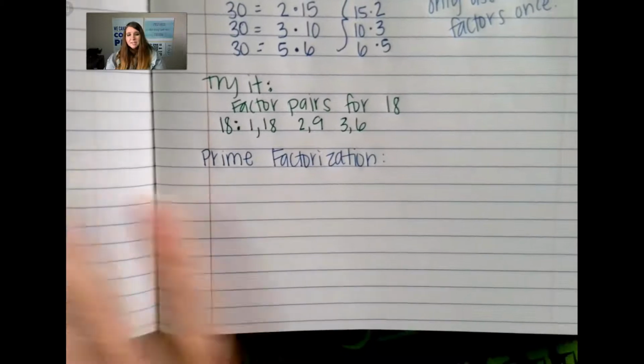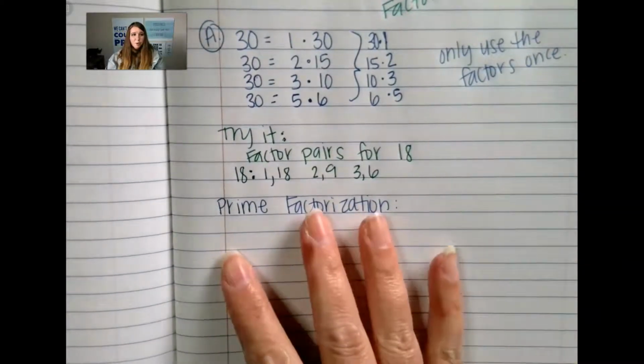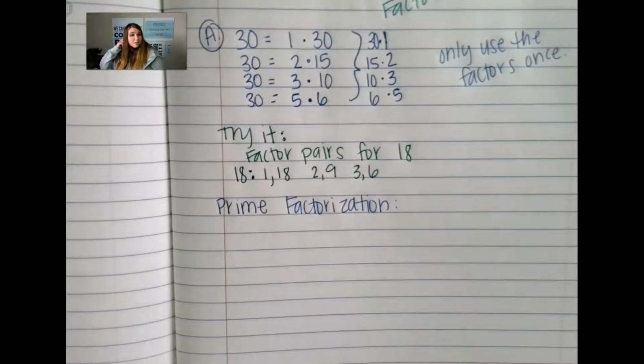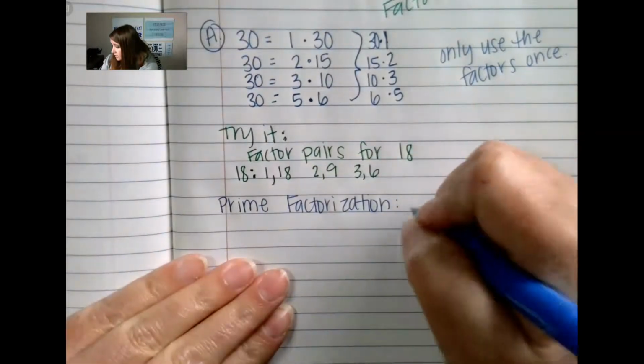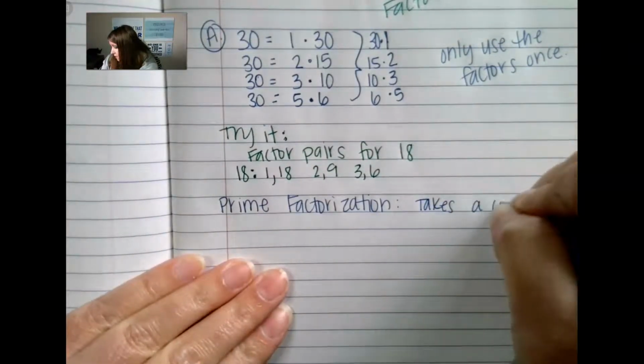The clue is in that first word, prime. Prime factorization takes a composite number and breaks it into all of its prime factors.